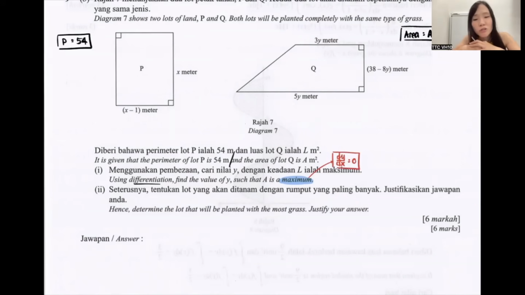But for this question, I don't think I'm writing dy dx, because this question, they say who is maximum? Area. So instead of saying dy dx, you should tell me dA d something equals 0. I cannot guarantee it's x. Maybe it's dA dy, so it depends. So later on, we base on the equation now, okay? And then they want to find y.